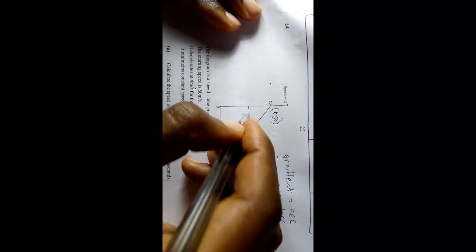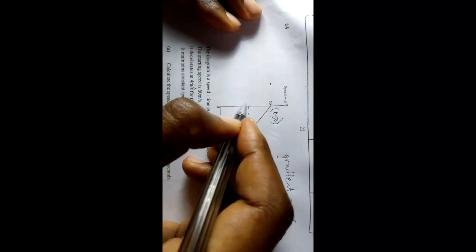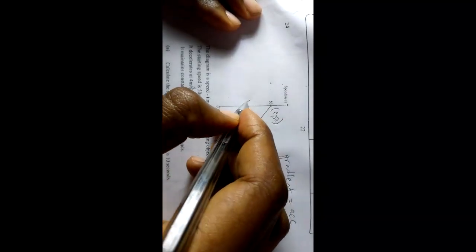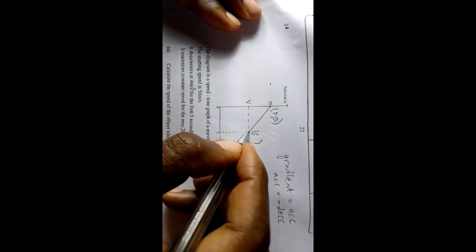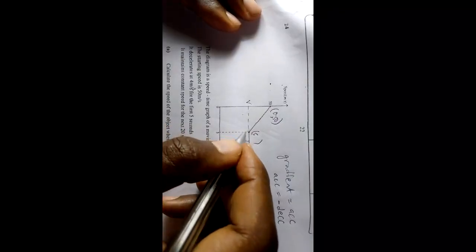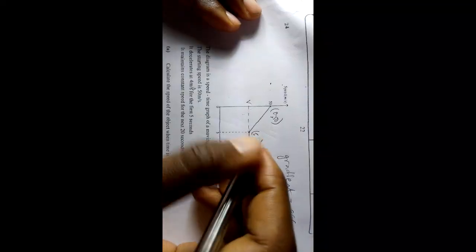Since it is an unknown value for speed, you can just call it v. So at this point we have 5 as the horizontal axis value, and the vertical is v. We can say this is x1, y1, and this is x2, y2.